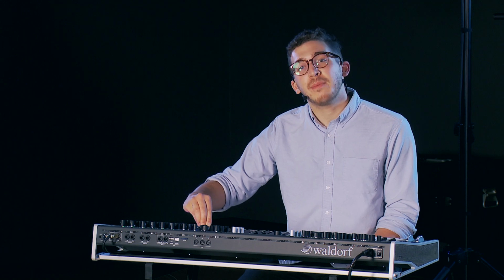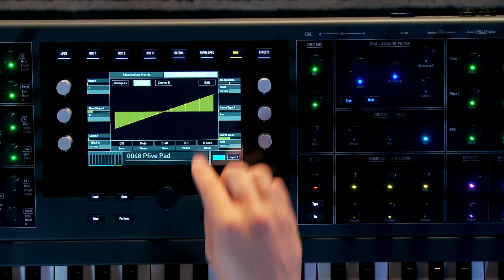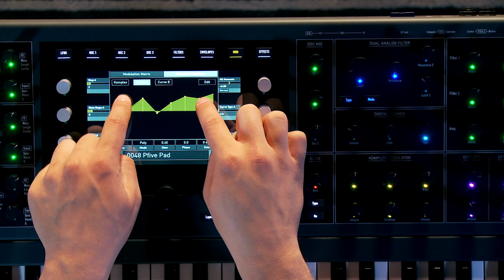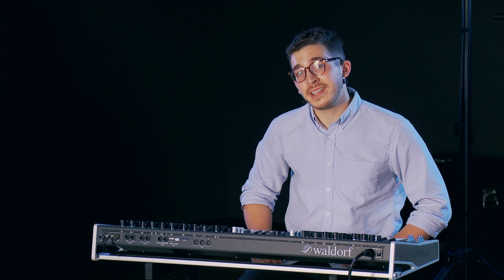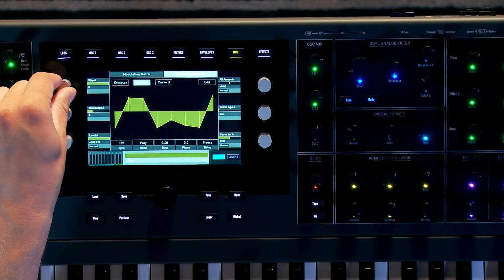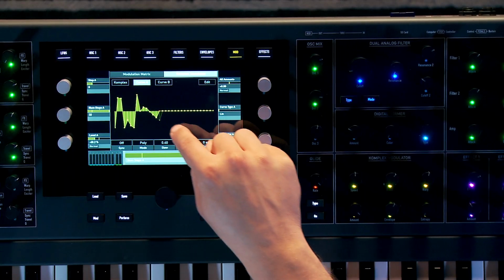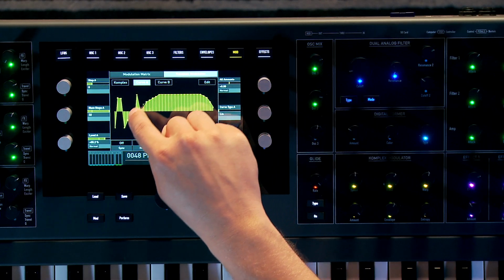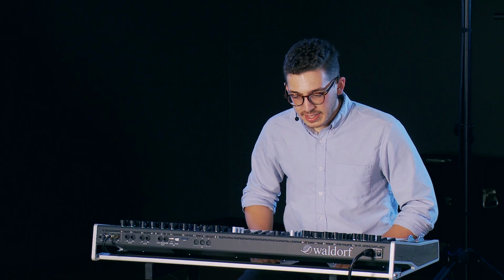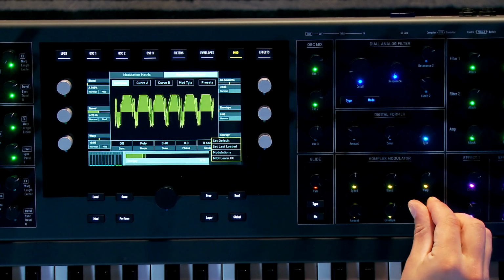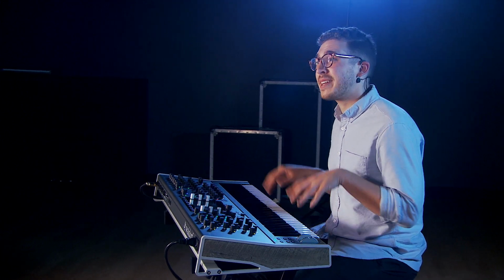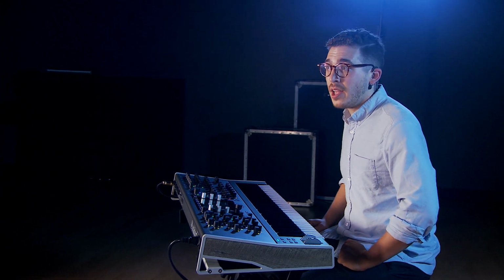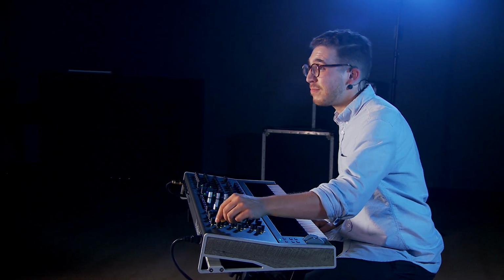I can even draw in my own modulation curve. And add or subtract stages to make more or less complicated curves. Then I can bring that back and introduce entropy into the curve that I've created from scratch. And of course, aspects of your modulation sources can be modulated by other modulators. For example, I can modulate the speed of one LFO with another one.